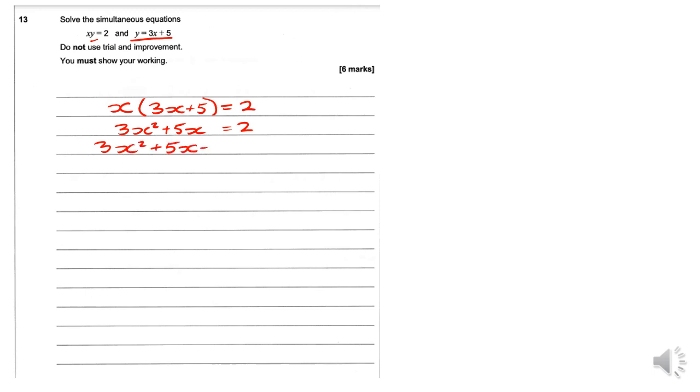3x squared plus 5x minus 2 equals 0. And then I'm going to factorise. I'm guessing it's going to be 3x and x, and I have got -2. If I put a +2 there, that's going to make me positive 6x. If I put a -1 here, that multiplies to give -2, but it adds to give 6x take away 1x, so the 5x. So I think my x values are a third and -2. And now just need to think about my y values.